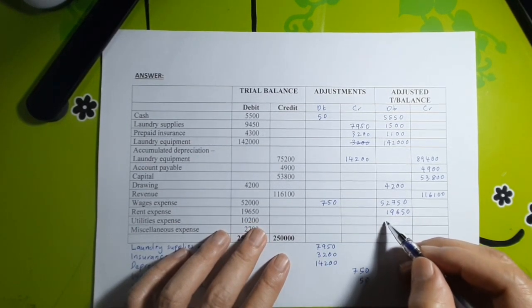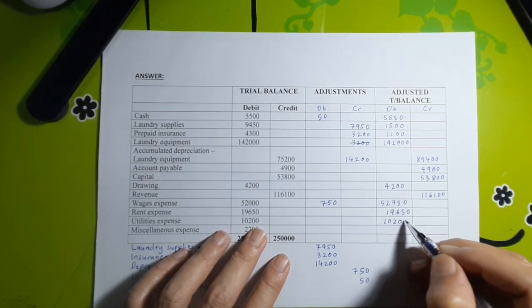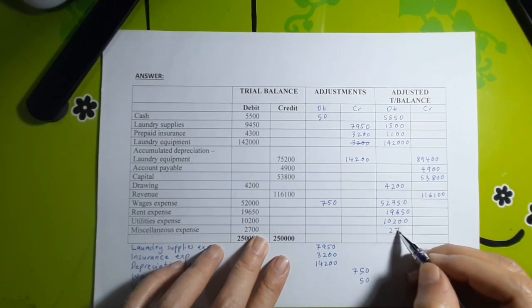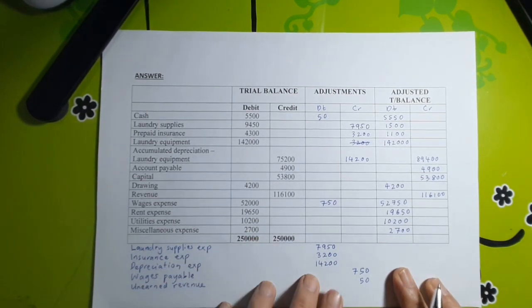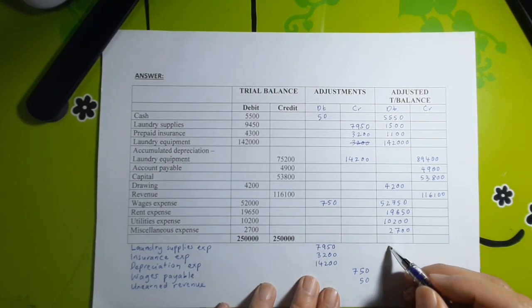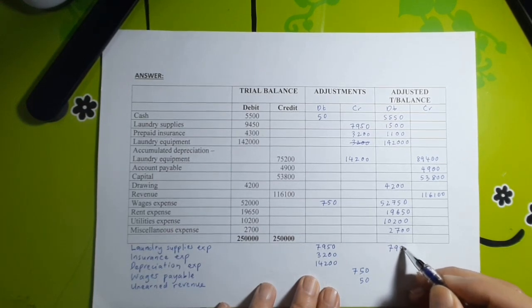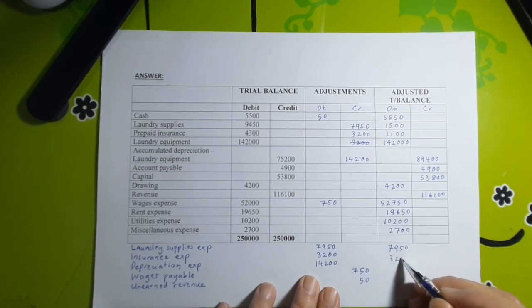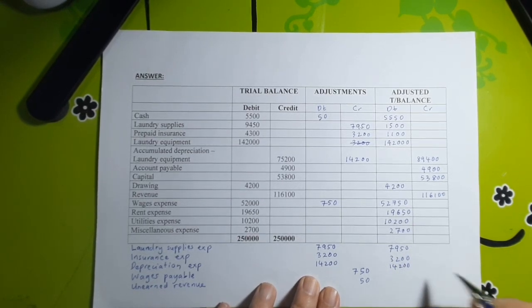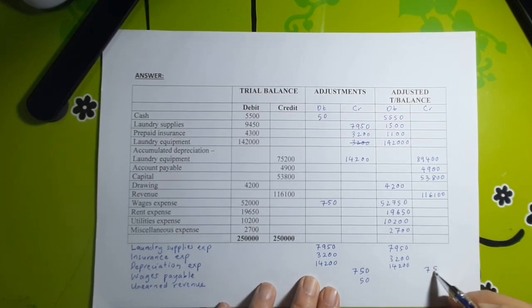This one has no adjustment, 10,200. This one has no adjustment, 2,700. Okay, these are additional accounts, so you just carry all the numbers. 7,950, 3,200, 14,200, 750, and 50. Okay, so this is the adjusted trial balance.